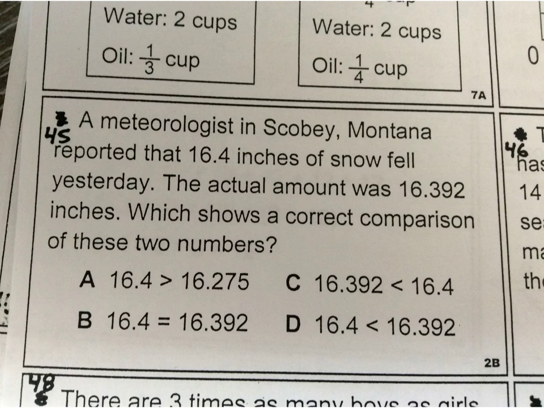A meteorologist in Scobie, Montana, reported that 16.4 inches of snow fell yesterday. The actual amount was 16.392 inches, which shows a correct comparison of these two numbers. So you're going to want to make your numbers happy. If you make your numbers happy by adding your zeros, it should be pretty easy to figure out which one is greater.